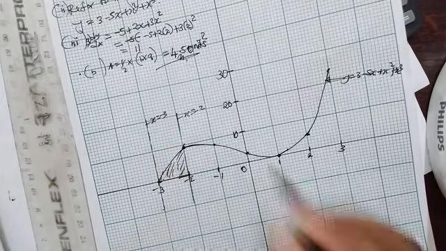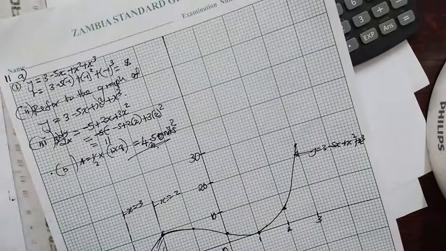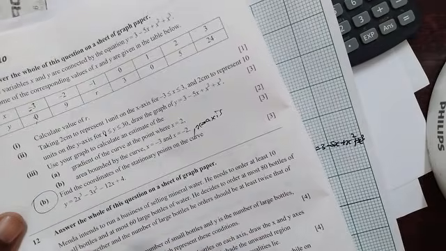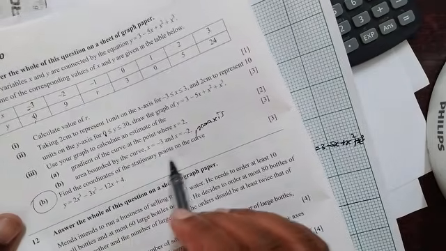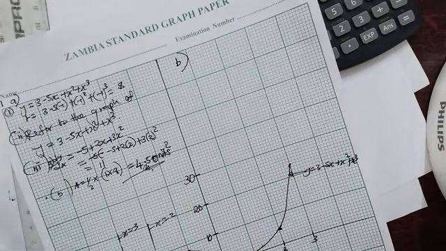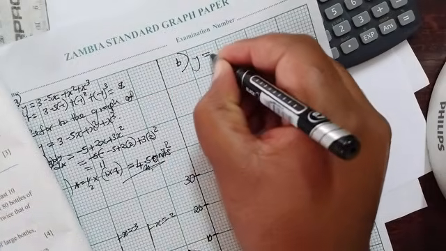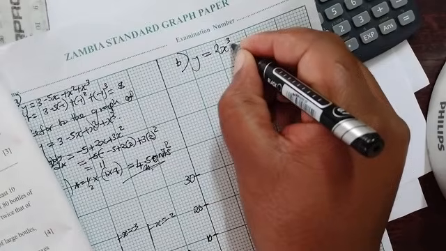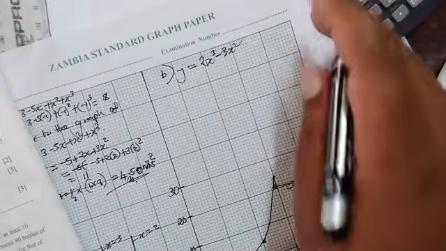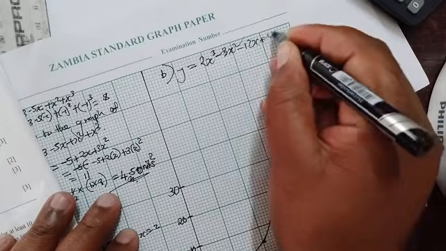All right. Okay, then there is another question which you are supposed even to answer in your answer booklet, this one. Find the coordinates of stationary points on the curve. So I can just answer it here. This was independent. It was not supposed to be done on the graph, but I can utilize that. Okay, y is equal to 2x to the power 3 minus 3x squared minus 12x plus 4. We want to find the stationary points.